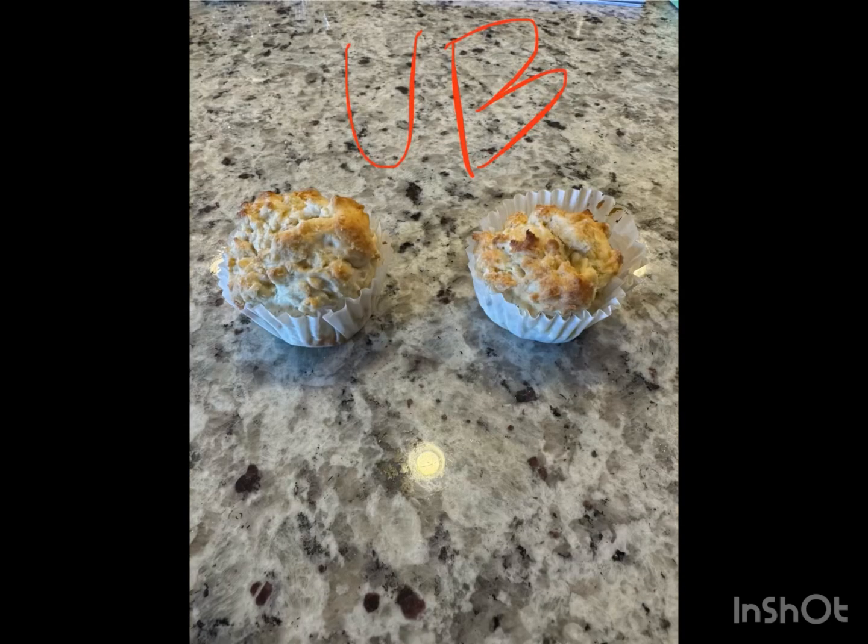So moving on to our understirred bread flour muffins, this batch was very distinguished in their top. As you can see, there's a lot of texture and bumps all throughout the muffin top. This is because the ingredients were not very well mixed, leading to a very uneven and lumpy texture as it baked.